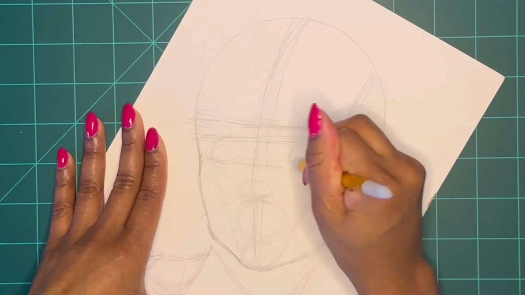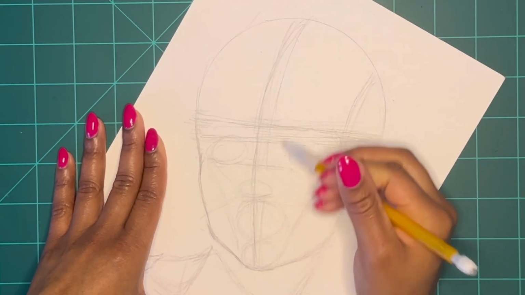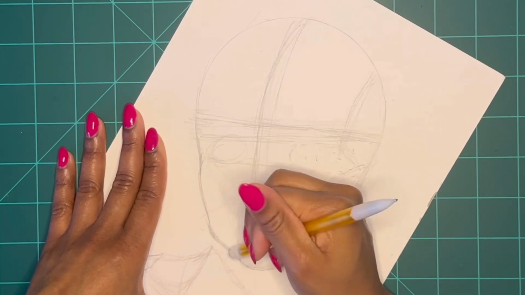Just gonna turn it this way. It's really hard. Okay. Cool.